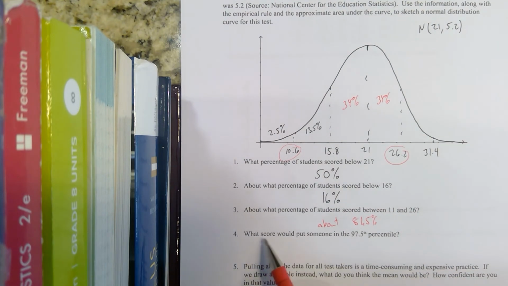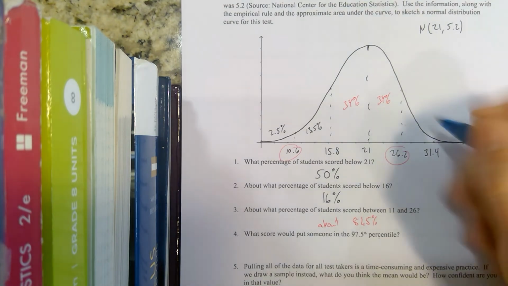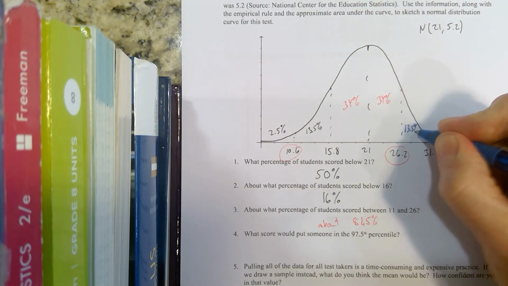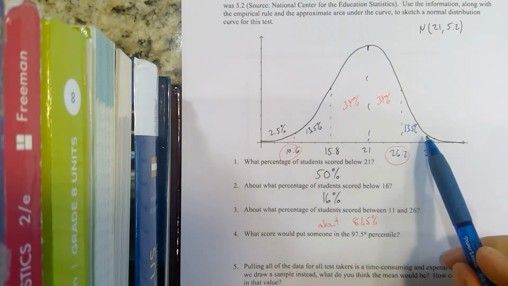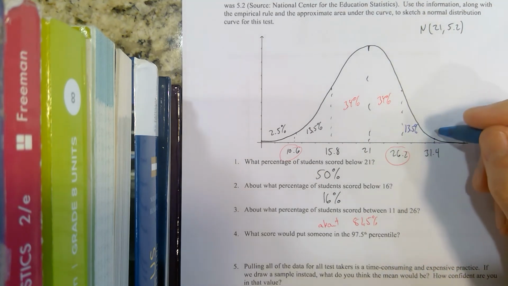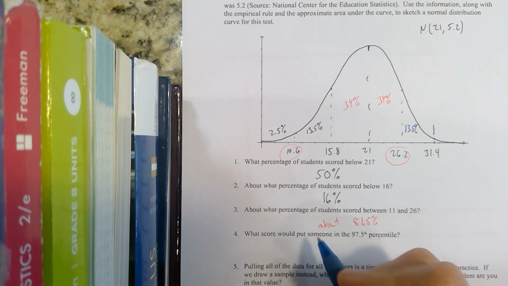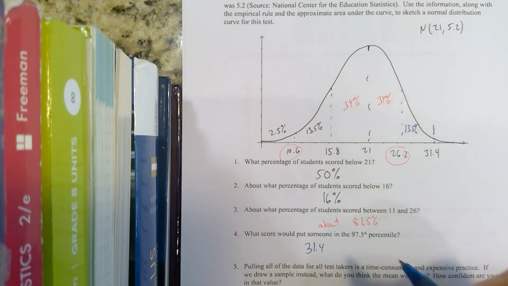Okay, next question. What score would put someone in the 97.5th percentile? Okay, so 97.5% of test takers scored below that. Well, remember this is, I'll do another color. This is 13.5 here, right? So if I add all of that up, right, there's 50%, 84, 97.5. So right there gets me to the 97.5th percentile. So that is a score of 31.4, which we can't really get, so we'll have to round that up to a 32.